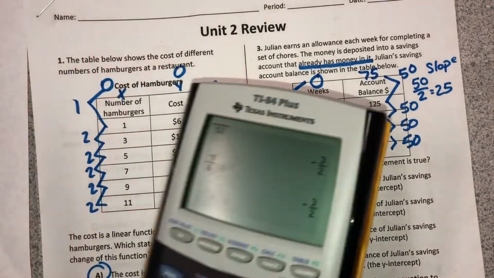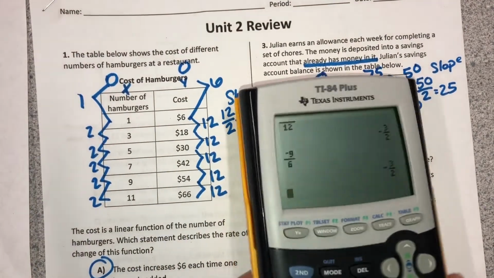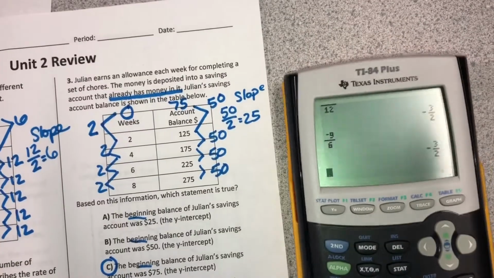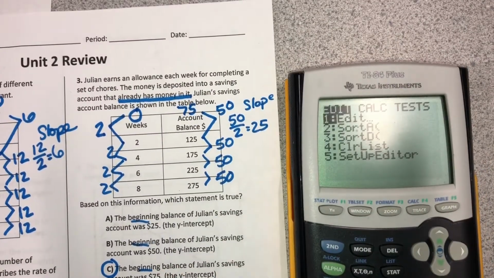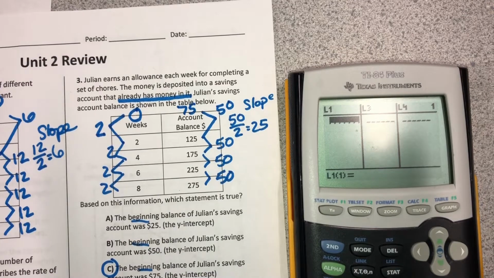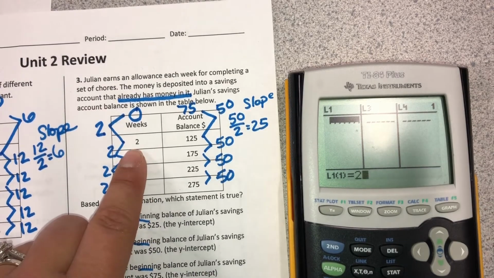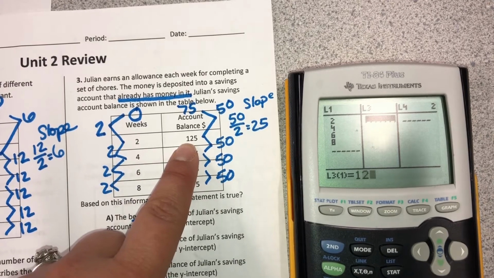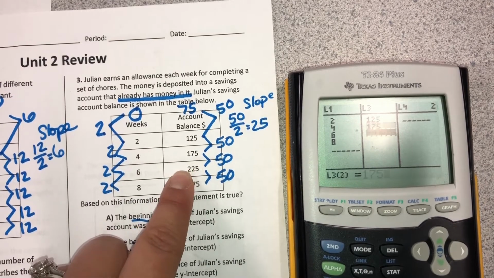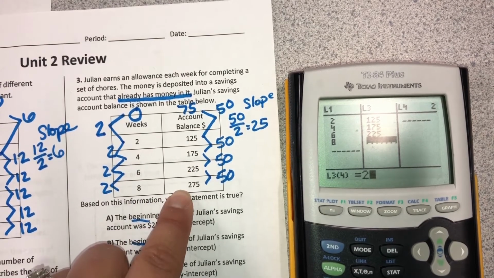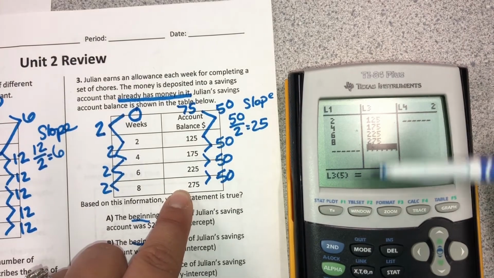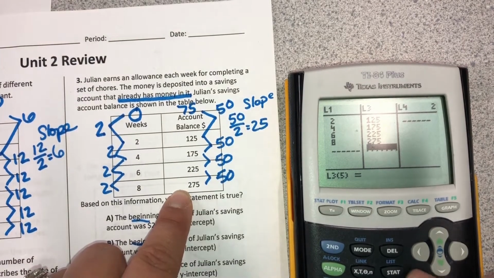If you're not sure about this, this is a good time to use your calculator hack that we learned in class. So let's look at that. Stat, edit, your X's go here, so 2, 4, 6, 8. Your Y's go here, 125, 175, 225, 275. Those are your X's and Y's.